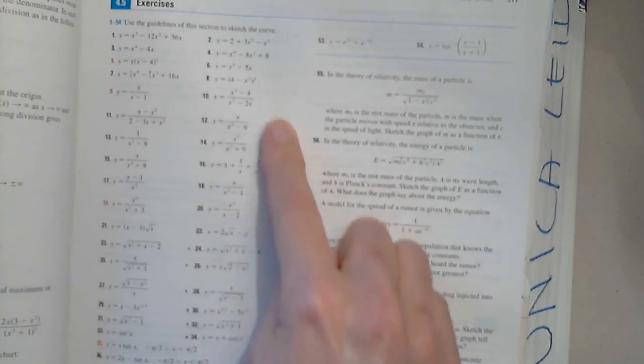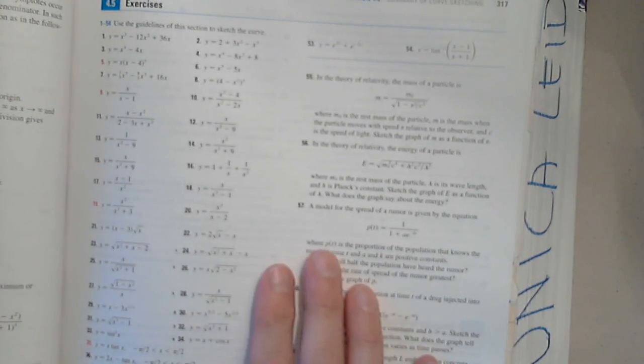Or we can choose any problem you'd like. Page 317, anything from here. We had pretty much all types: rational, radical, even trig functions, polynomial. But if you feel like working on another problem right now, we can choose another problem right now.